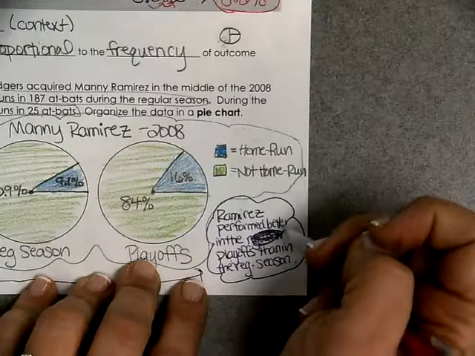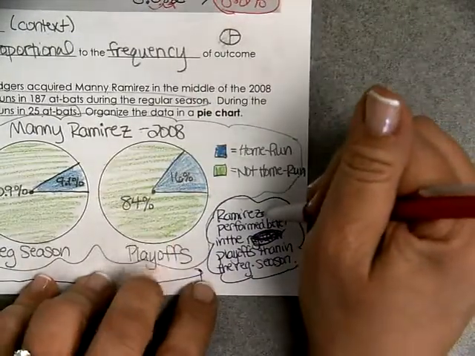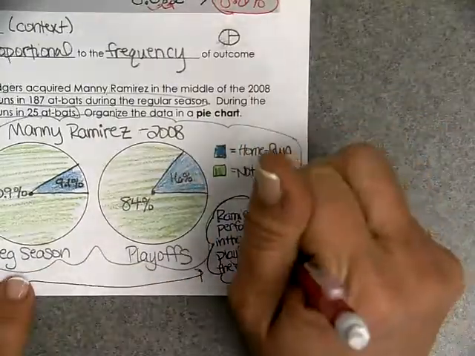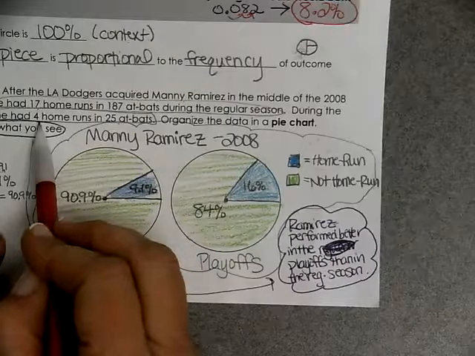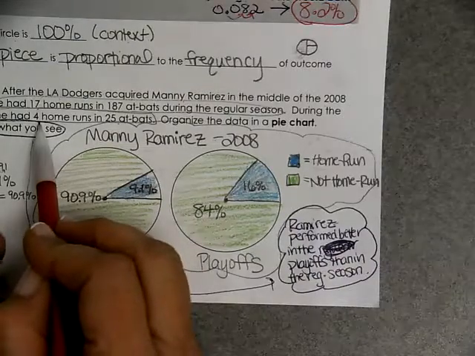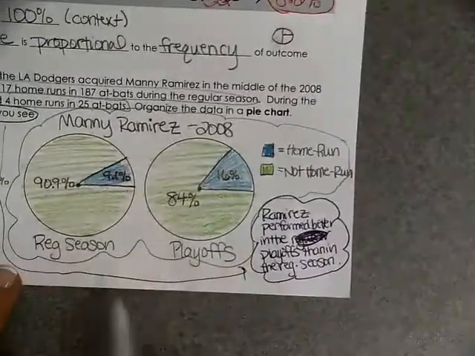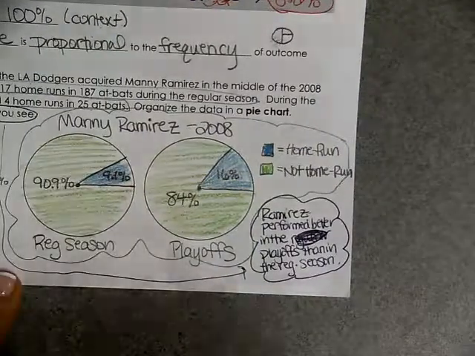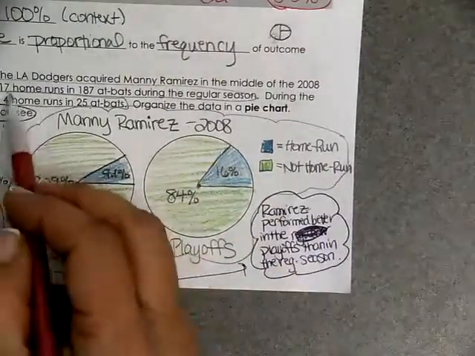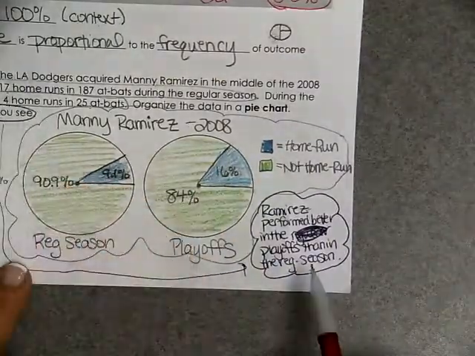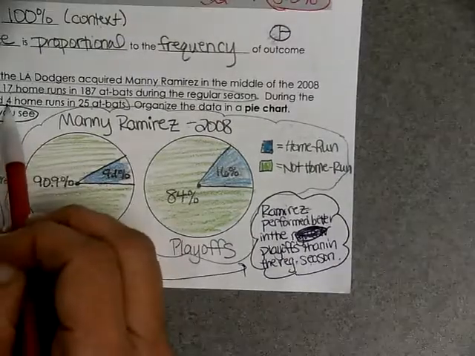What sometimes people will say is that Ramirez had more home runs in the playoffs than the regular season. And that's bad because technically he didn't have more home runs in the playoffs, right? Technically the number of home runs was more in the regular season than it was in the playoffs. But proportionally, that's what's really important. And so we wouldn't want to say that he had more home runs in the playoffs than in the regular season because that's not true.